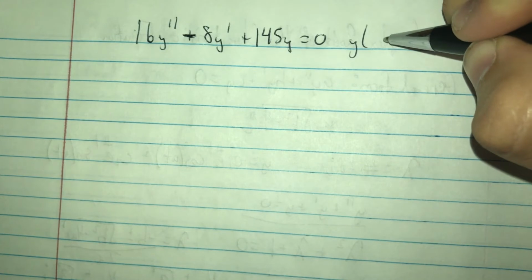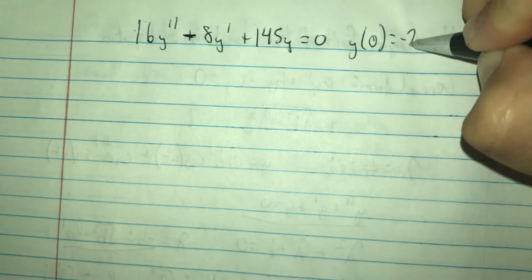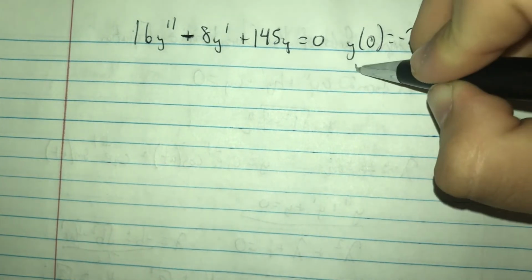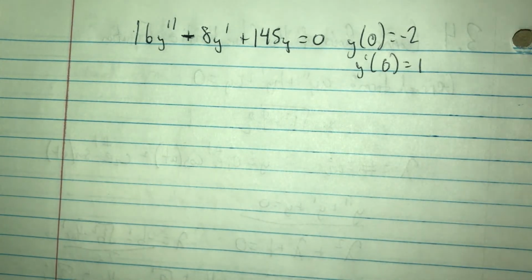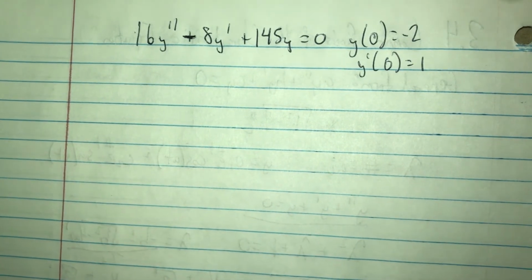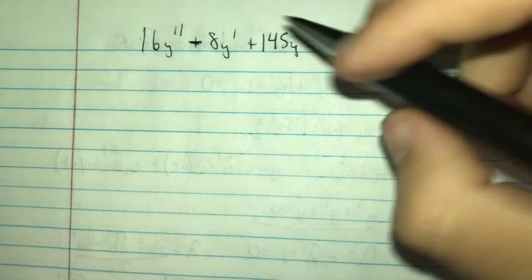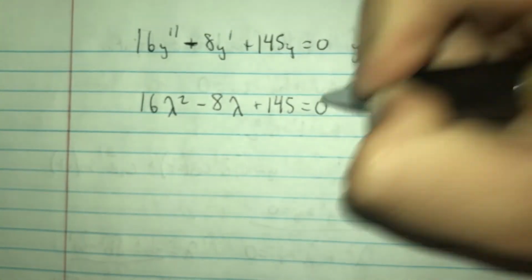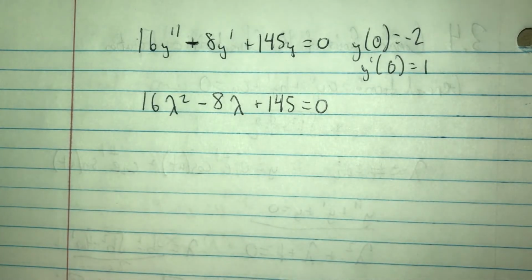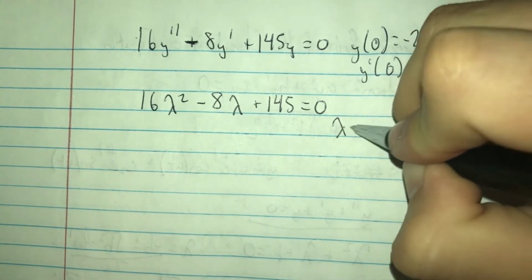And we have the initial conditions of y of 0 equals negative 2 and y prime of 0 equals 1. So we'll go ahead and do what we've done before. We're going to have 16 lambda squared minus 8 lambda plus 145 is equal to 0. So I'm going to write out the quadratic equation again.